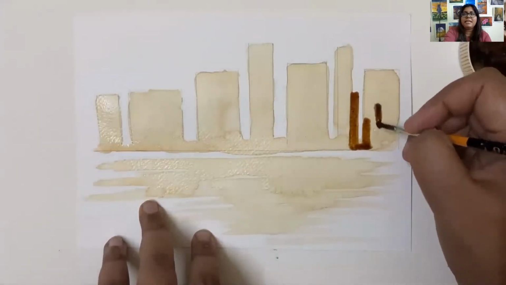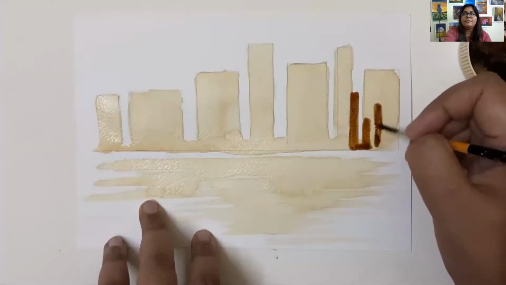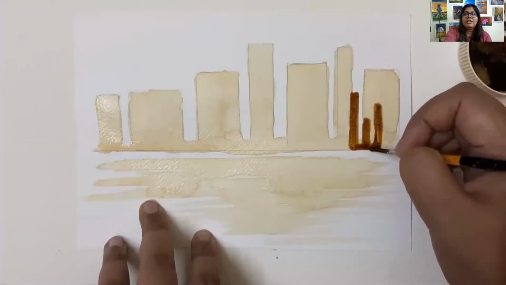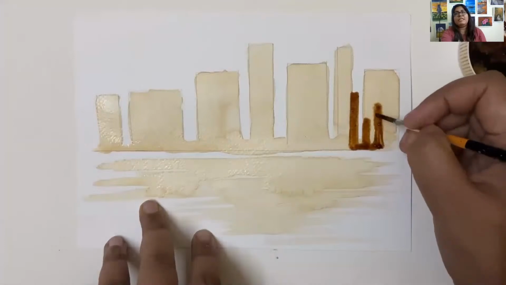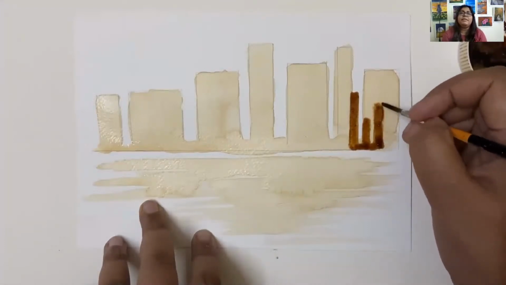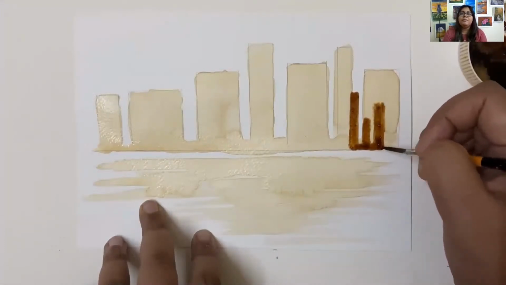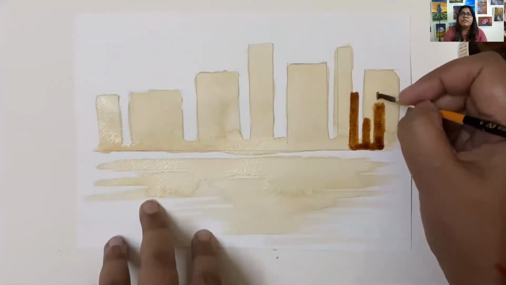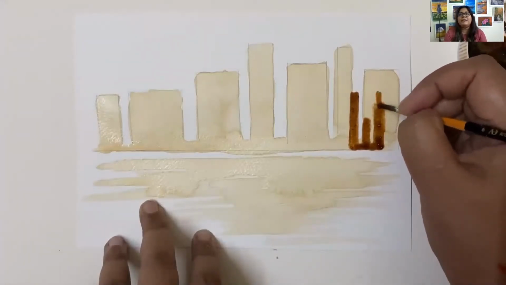So just keep making buildings like this in the front. All right. Remember, your building should now be thinner and smaller in size than the buildings that are at the background. The buildings that you drew first, these buildings should be smaller than that.